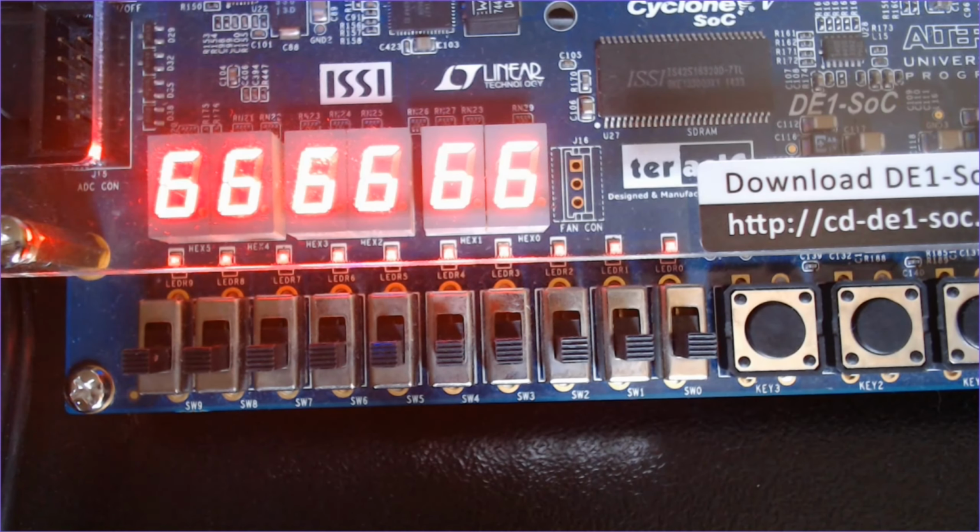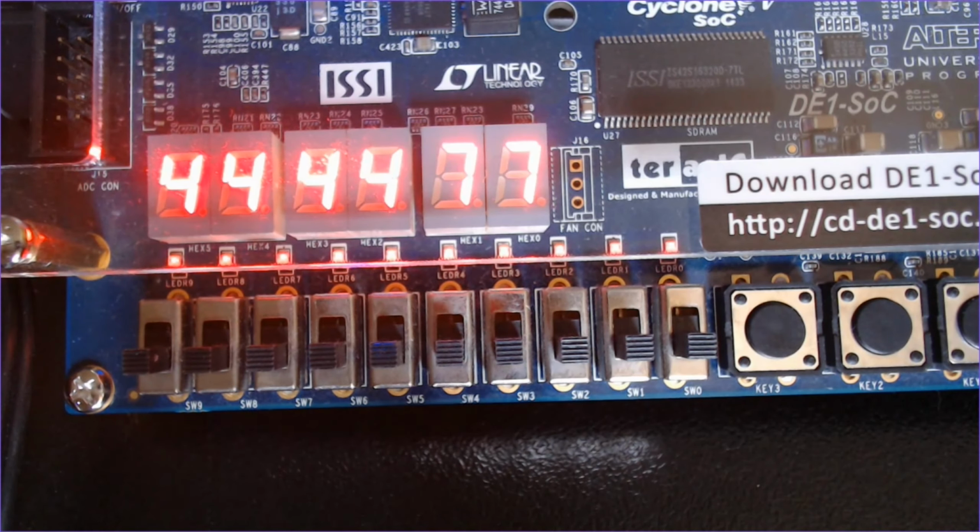This is the working circuit. On one part of the FPGA, we are generating numbers. We are then sending them to the other part of the FPGA over a serial link. So we have a parallel to serial converter, then a serial to parallel converter, and then we're displaying the numbers.